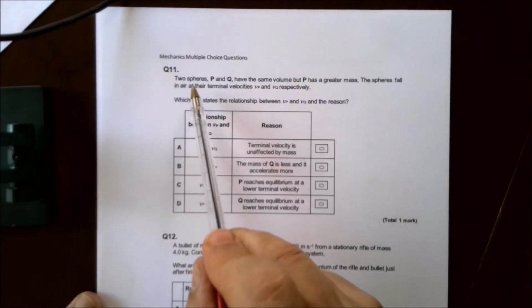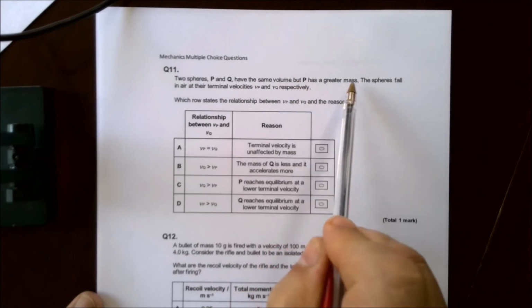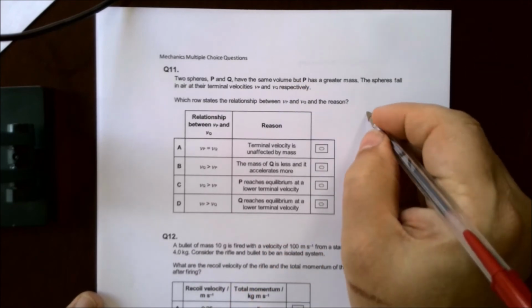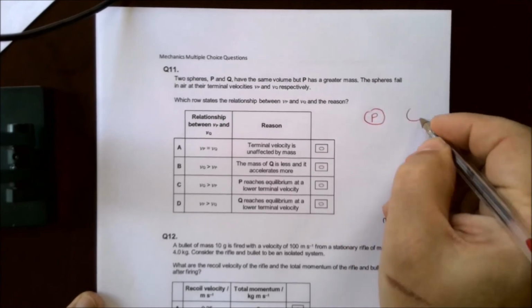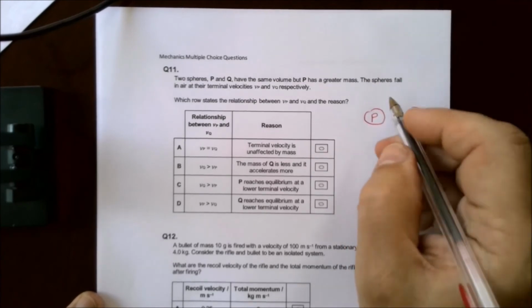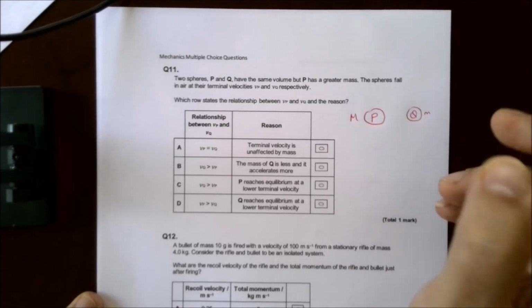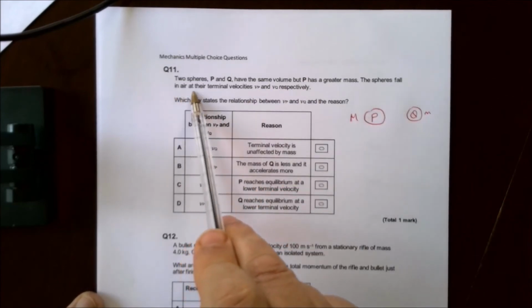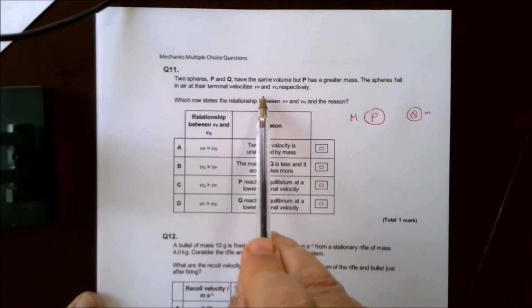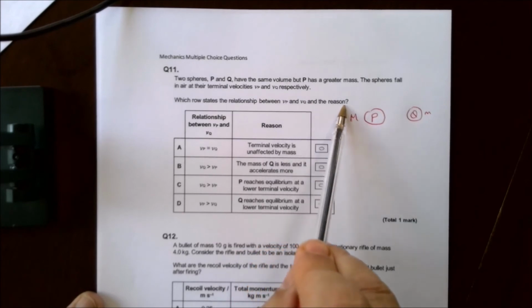Okay, number 11. Two spheres P and Q have the same volume, but P has a greater mass. So again, draw yourself a picture. We've got P and we've got Q, but P has got a big mass and Q has got a smaller mass. And they have terminal velocities Vp and Vq. Which row states the relationship between Vp and Vq and the reason?